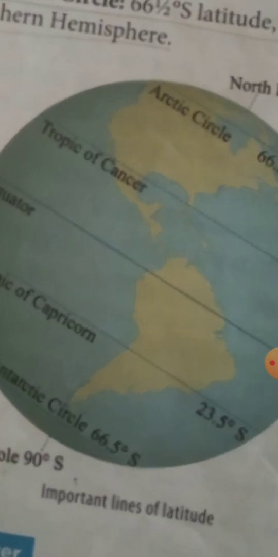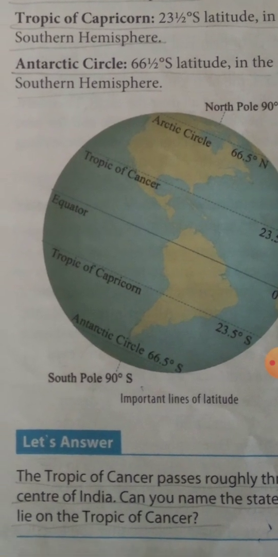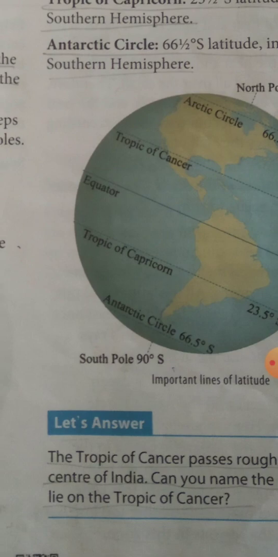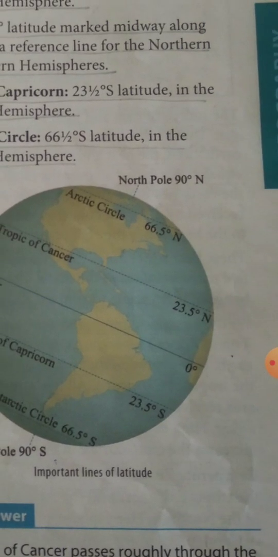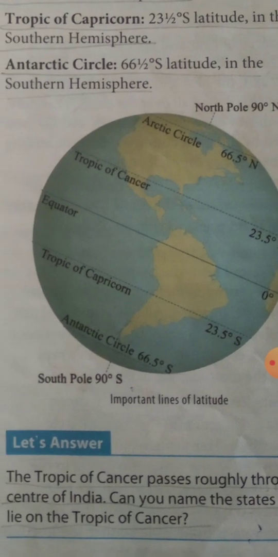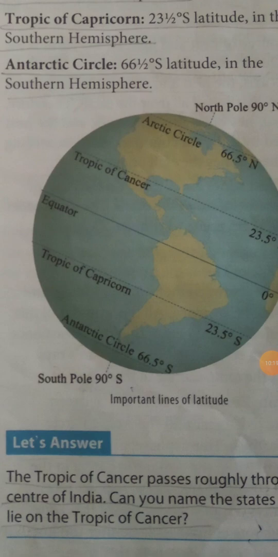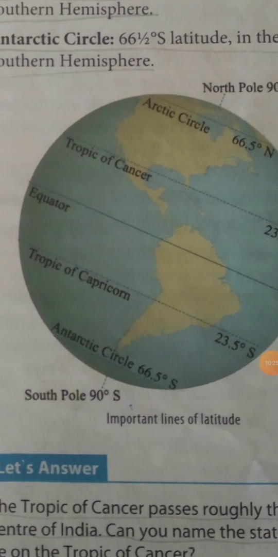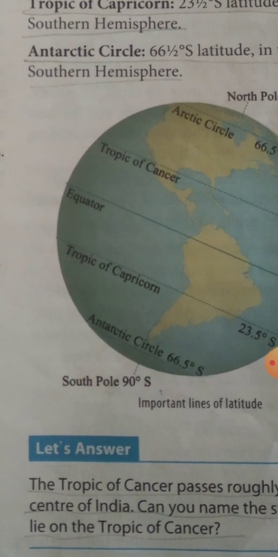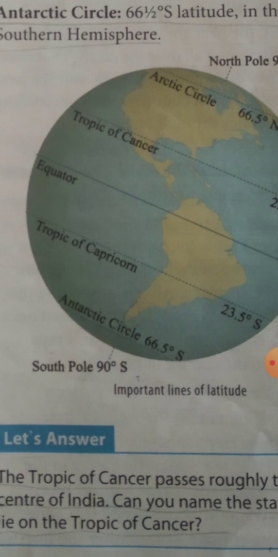Important lines of latitude. Okay. How many latitudes are there? There are the Arctic Circle, Tropic of Cancer, Equator, Tropic of Capricorn and Antarctic Circle. Okay, 23.5 degrees north, Equator 0 degrees, and Tropic of Capricorn 23.5 degrees south. This helps to find out the exact location of a place. We can divide the Earth into different heat zones, and we can find out the distance of a place from the equator.